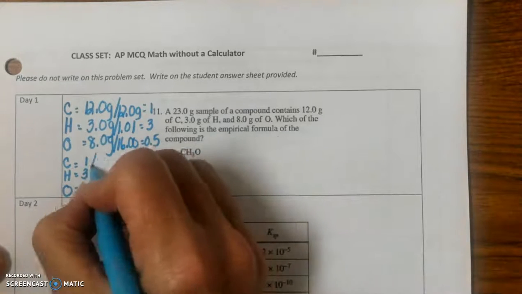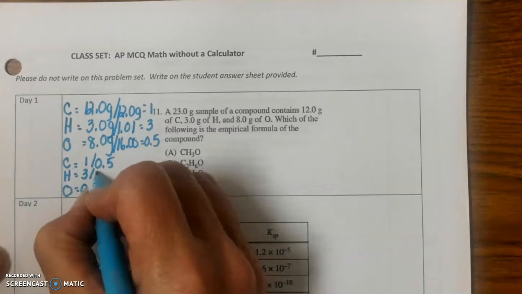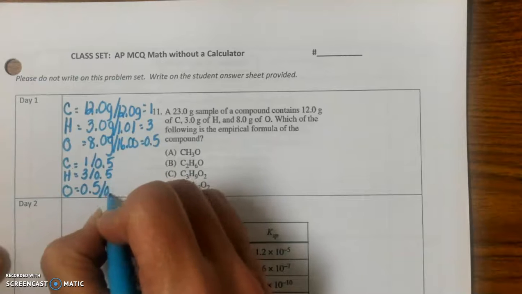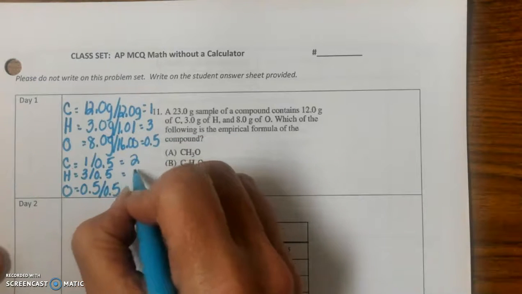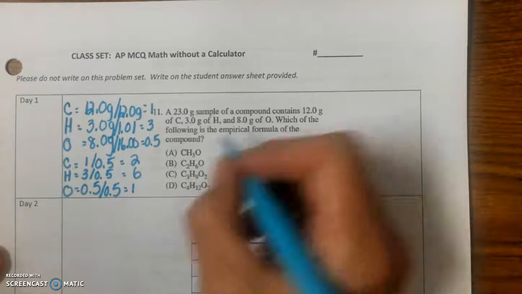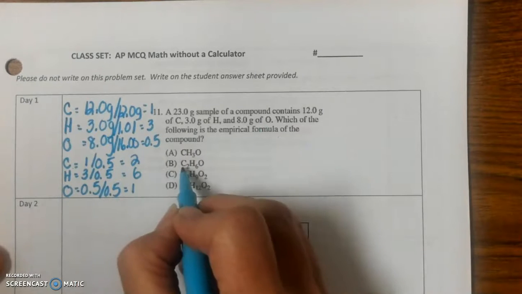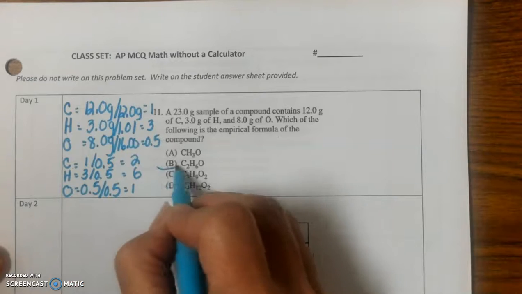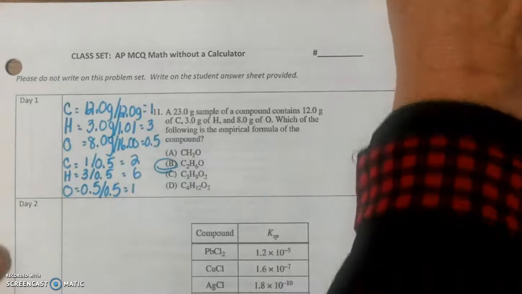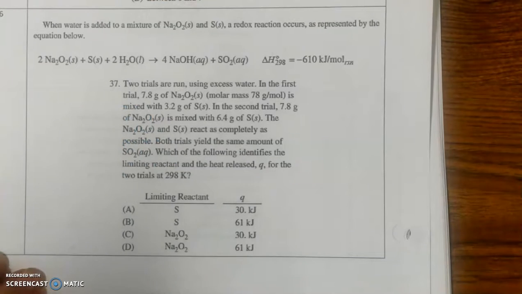All right, remember, we have to divide by the smallest. That is always the one that everyone forgets. We don't want to forget that. We're going to divide by our smallest one, and we get 2, 6, and 1. Those are whole number integers. Carbon is 2, hydrogen is 6, and oxygen is 1. That is answer E.